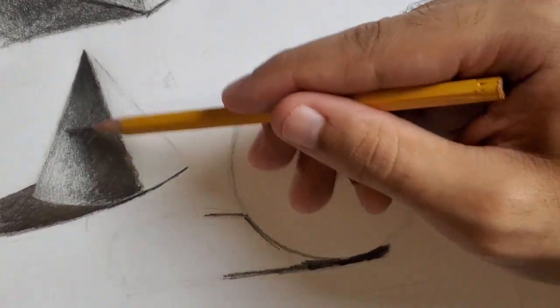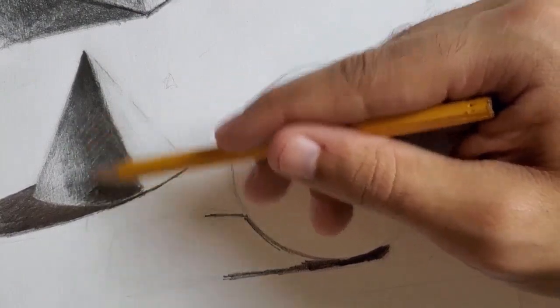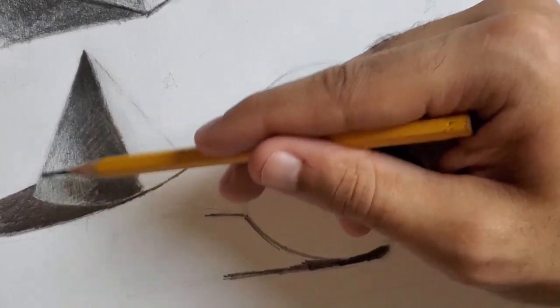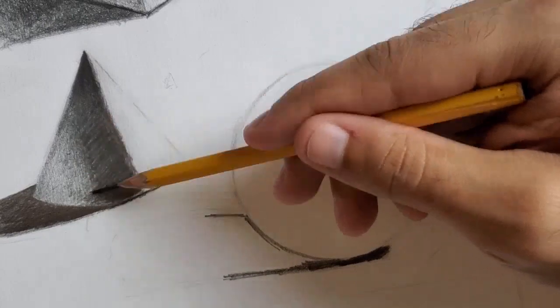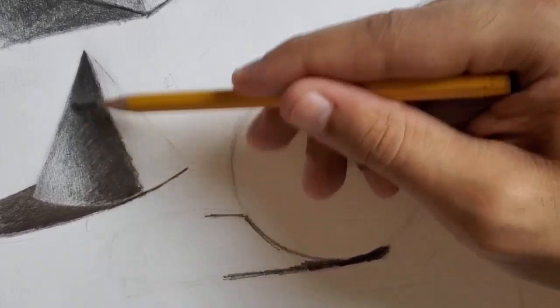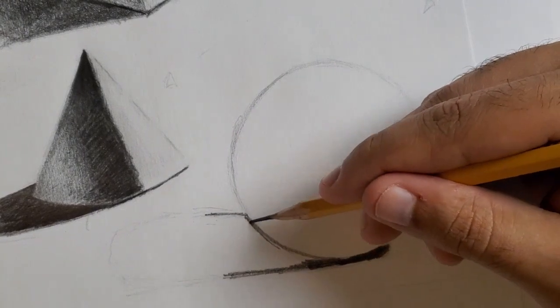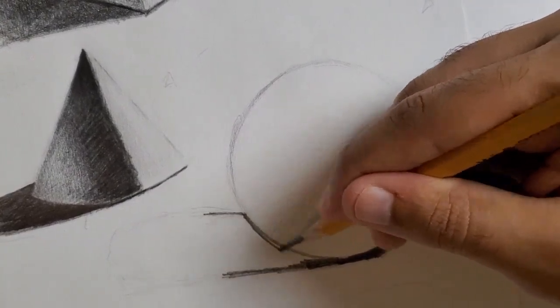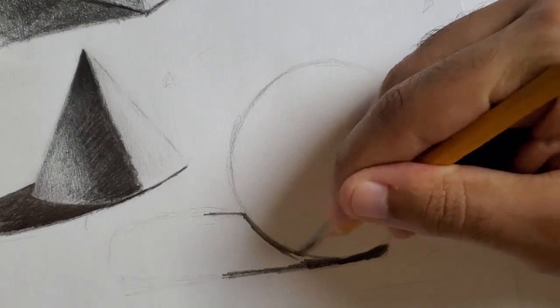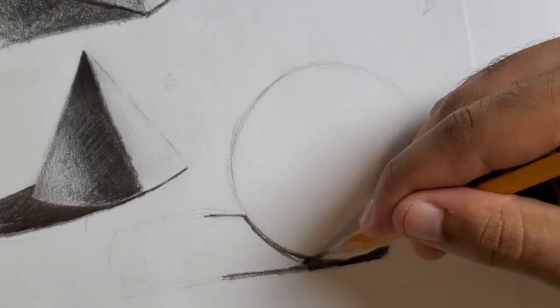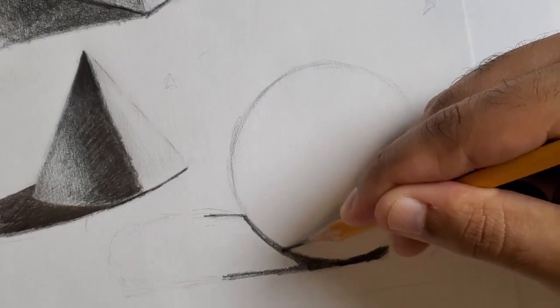Almost as dark as I did over here with the... I feel like this is too light now, but it's kind of got like a glow going on. But it was alright before, so if you did that before, don't worry. Almost as dark as I did those things, I kind of want the shadow of the sphere to be just as dark as those things.